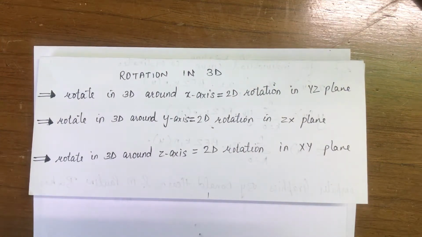Just like rotation in 2D, rotation in 3D also follows the clockwise or anti-clockwise matrices. So we are going to use the same matrices which we have used for rotation in 2D. But you have to remember certain things when it comes to rotation in the three-dimensional space.